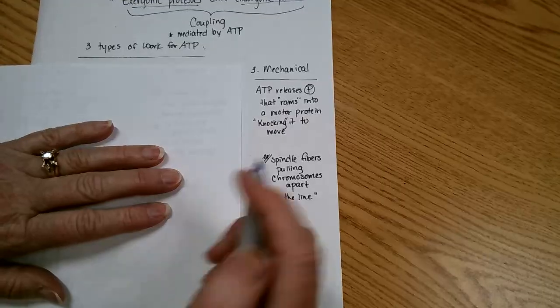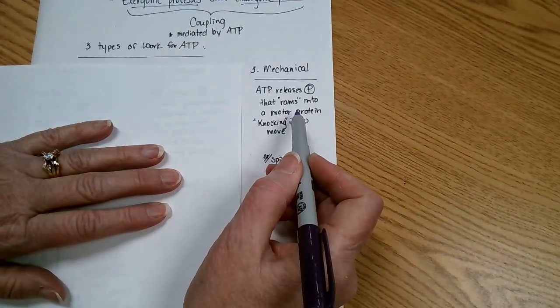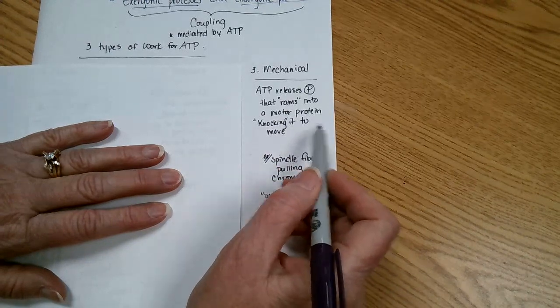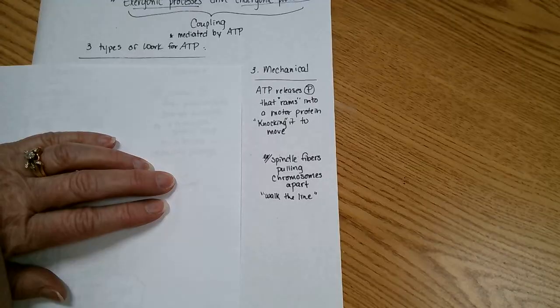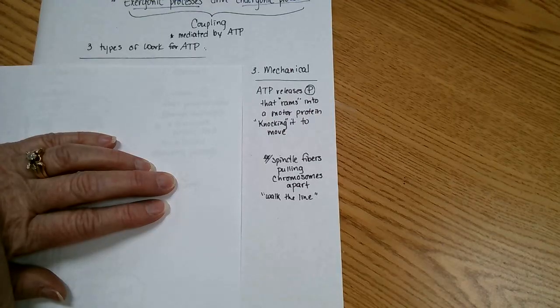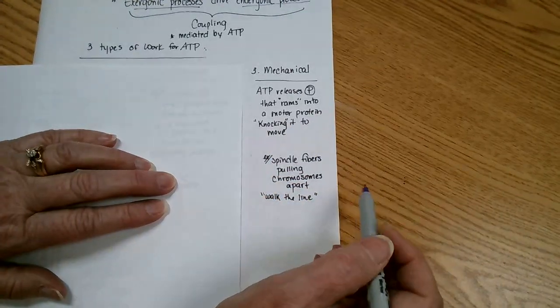Mechanical work is when ATP releases that phosphate and it literally, that says rams, into a motor protein, knocking it to move, okay? If something rammed into you, would it push you a little bit? Well, yes, it would. If somebody shoved into you, it would bump you a little bit. Now, maybe not everybody. Some of you are pretty tough. But it would knock most people over.